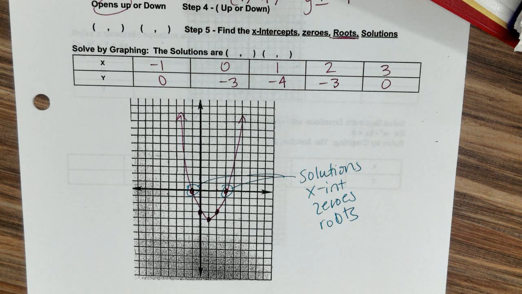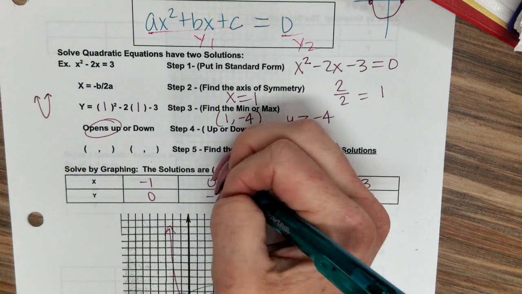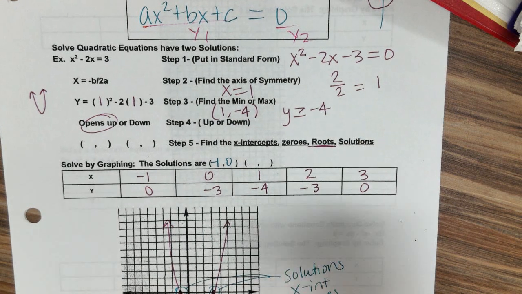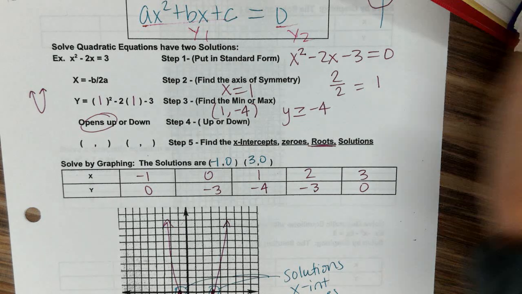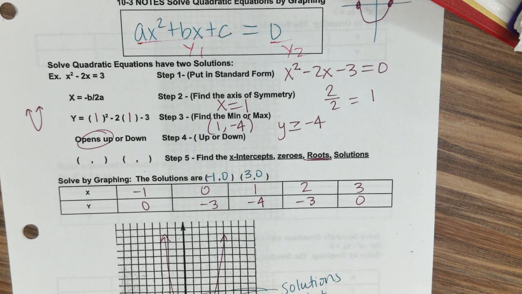Okay, so what are the answers? -1, 0, and 3, 0. Questions? We'll do one more, and then you'll get your assignment. Could I have found the answer in my calculator? All right. We'll talk about that on this one.